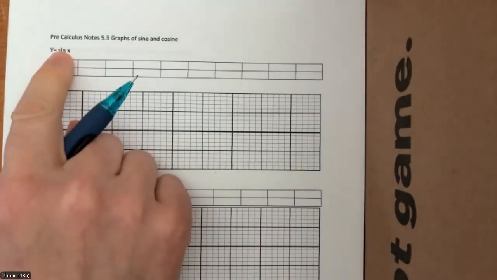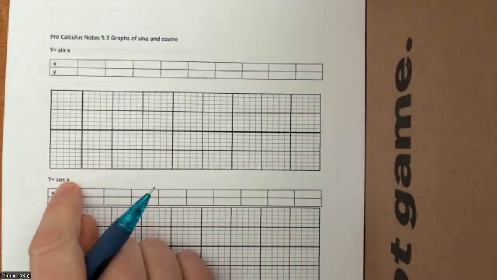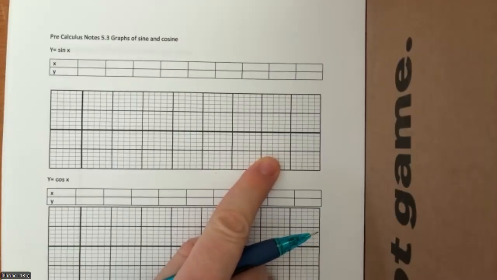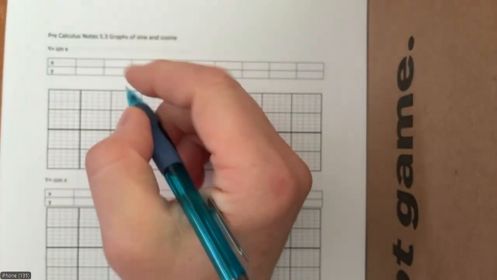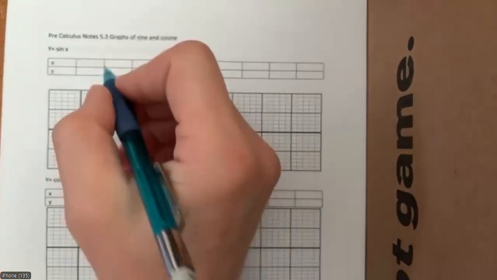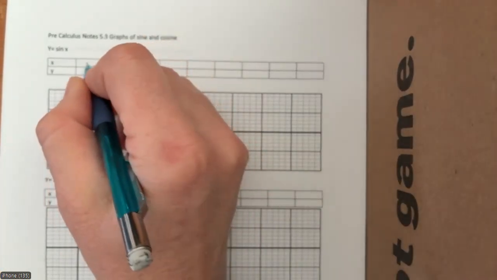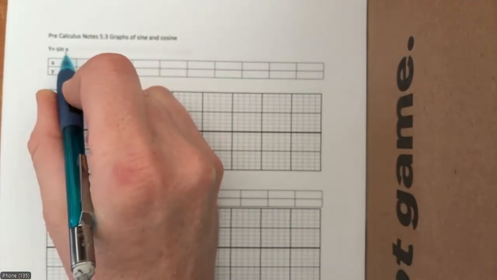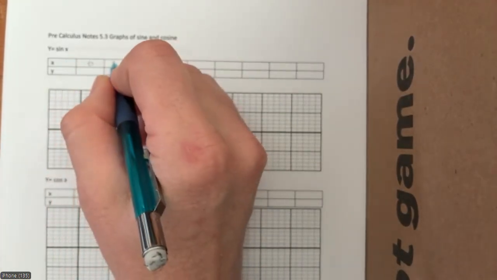So we're going to draft the parent functions of sine of x and cosine of x by making an xy table and graphing by connecting the dots like we always do to start off. I'm going to do this kind of quick. To get a full cycle or a full period, we're going to go from 0 to 2 pi, and we're going to list angle measures of multiples of pi over 4.